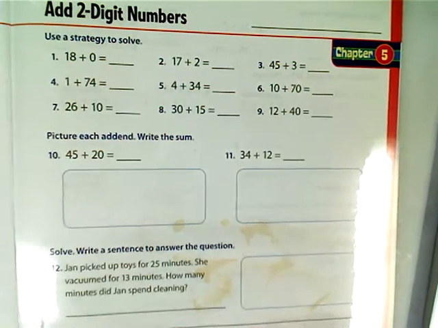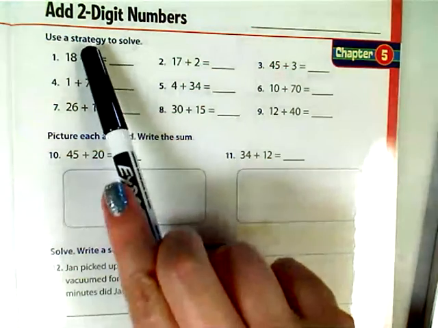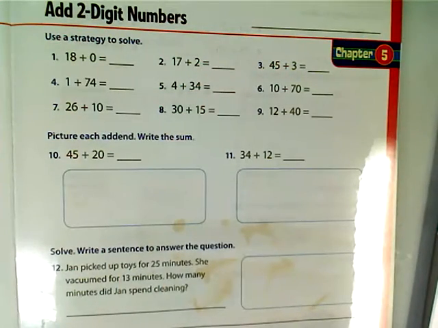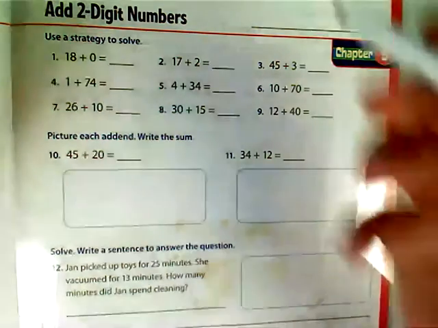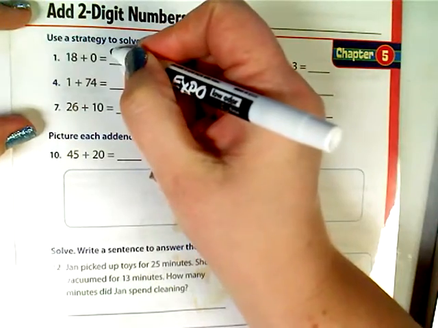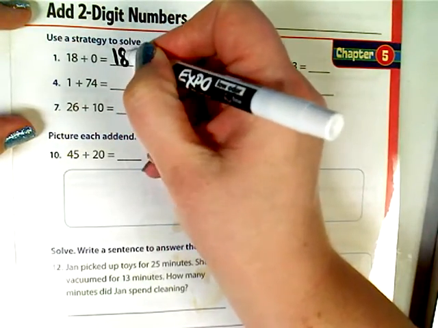Alright, so let's look up here at the top part. The directions say to use a strategy to solve. So when we have number 1, 18 plus 0, we would use the add 0 strategy. And we know that anytime we add 0, the answer is always that same number. So 18 plus 0 would be 18.